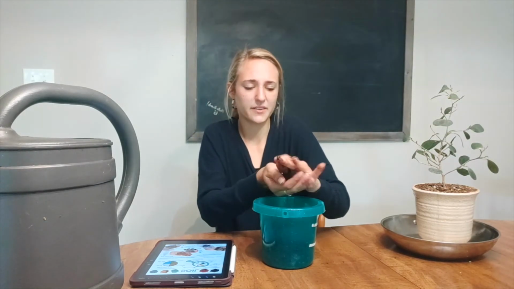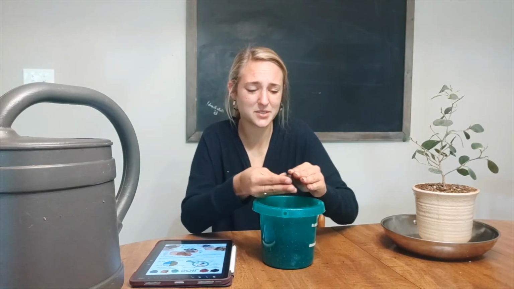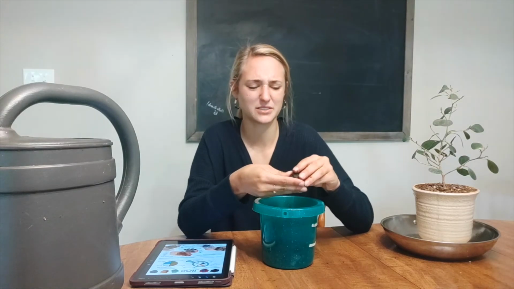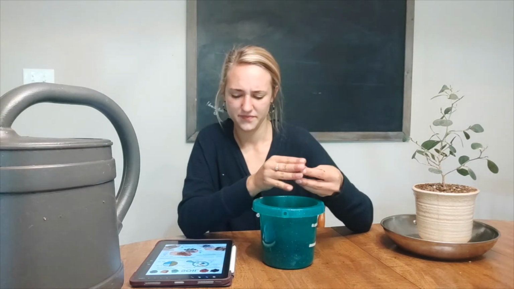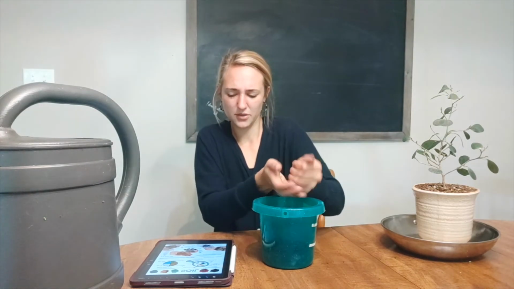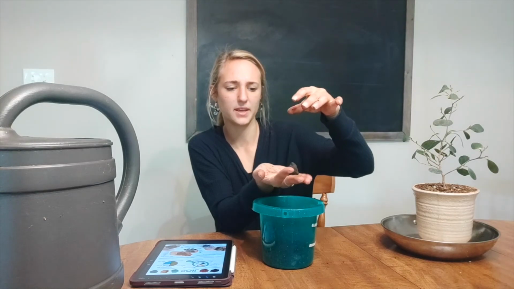One of the best ways to test your soil is to take a little handful of it like this, and start forming it into a ball. As you form it into a ball, think about what texture is my soil? What color is my soil? Does my soil smell like anything? This one kind of smells gross. So roll it into a ball, and then once it's in a ball, open up your hand and see what happens. If you want, you can even drop it.